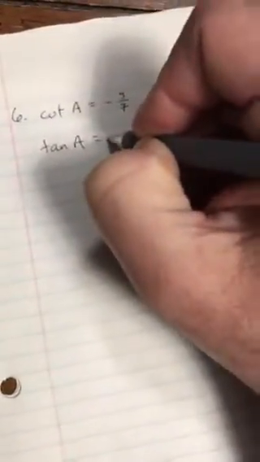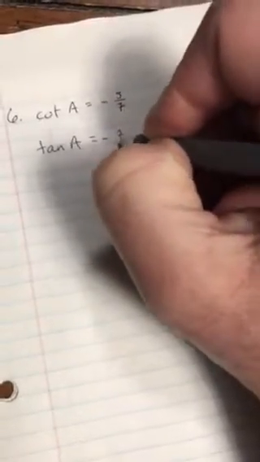Cotan doesn't really mean a whole lot to us. I'm going to change that into tangent. Okay, the negative sign doesn't change, but it is the reciprocal. So we got tan A equals -7/5.